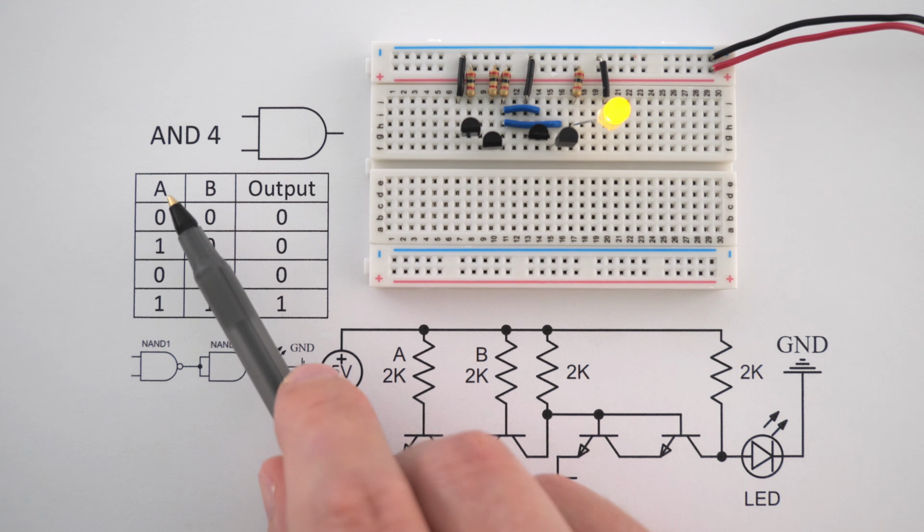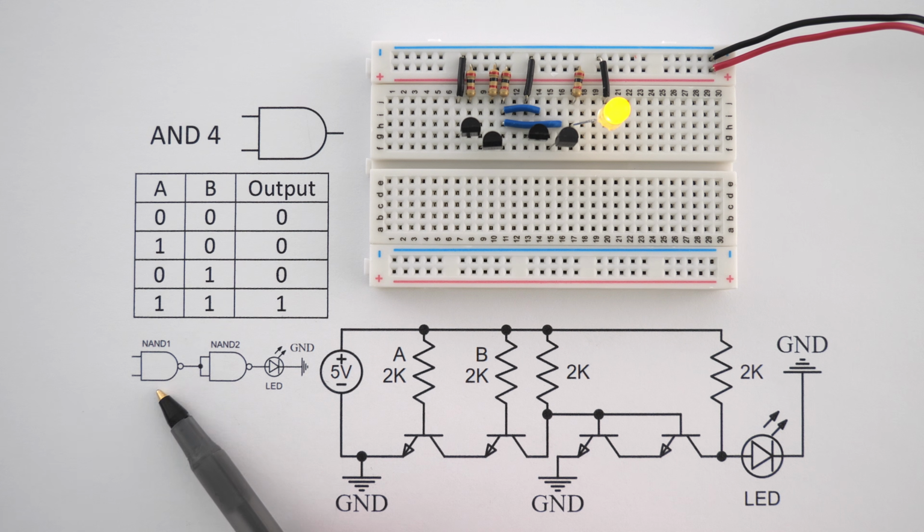As promised, we are coming back to AND gate 4, which is built by using 2 NAND gates.